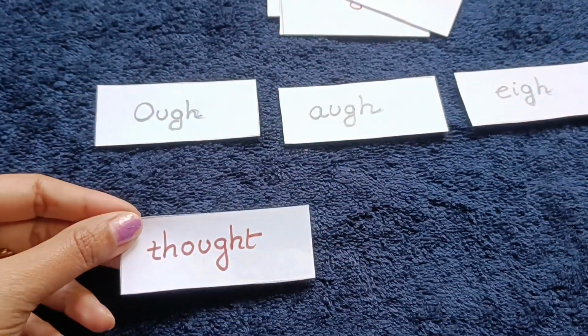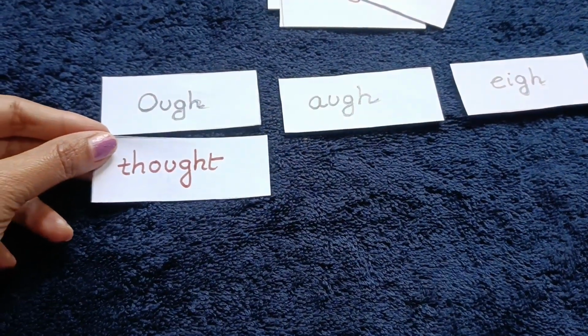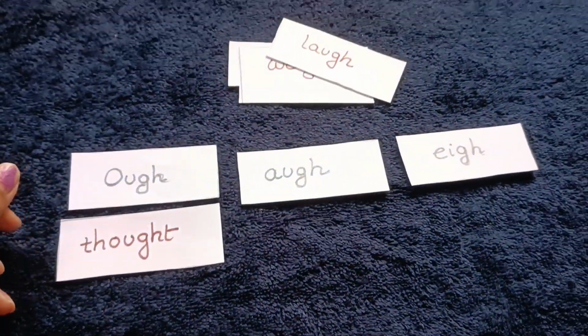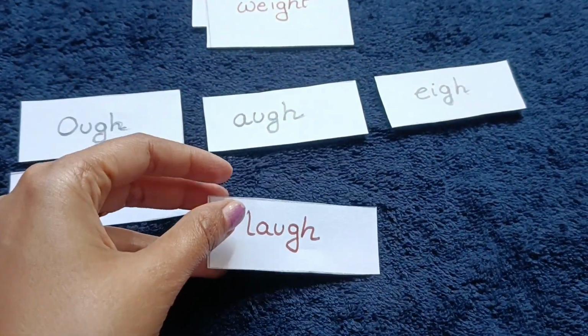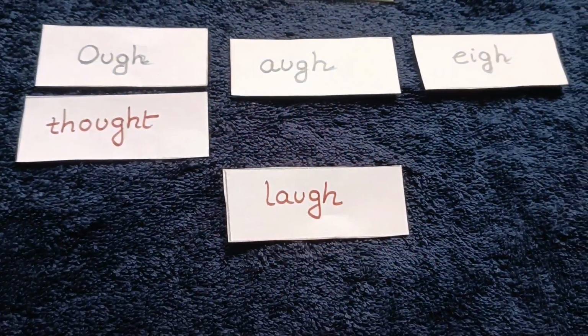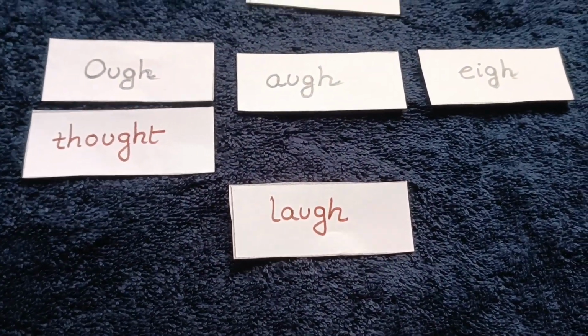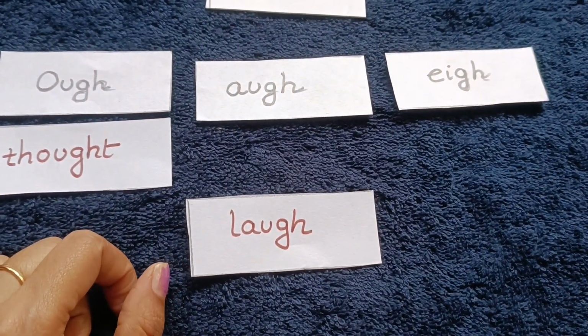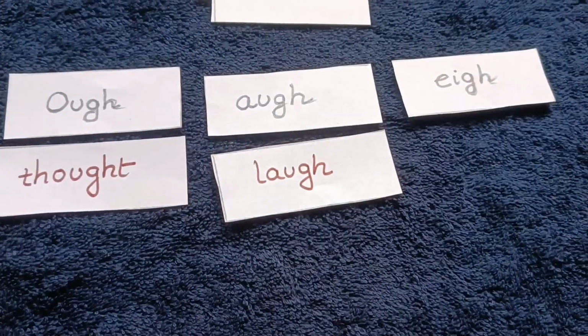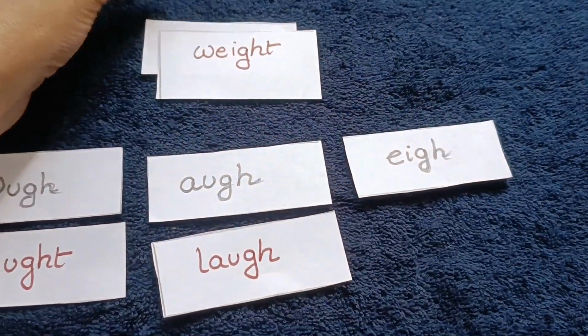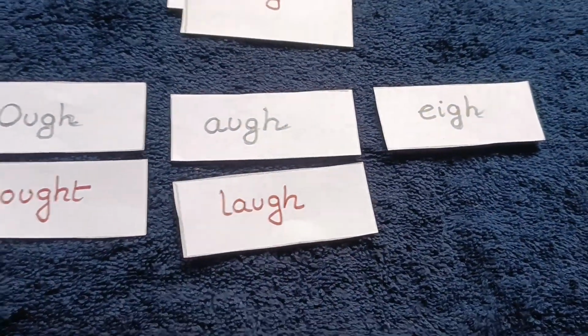Then they have to find which quadgraph we have used and match it. Then again they have to take one reading slip and read it aloud. Which quadgraph have we used? This one. Like this they will match one by one.